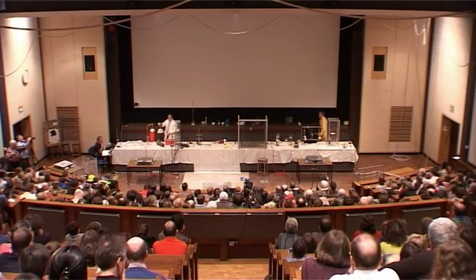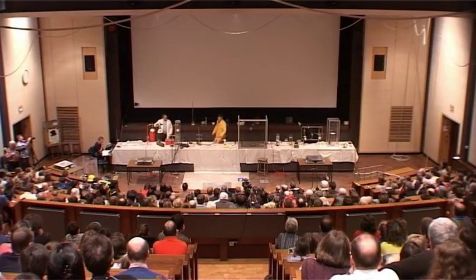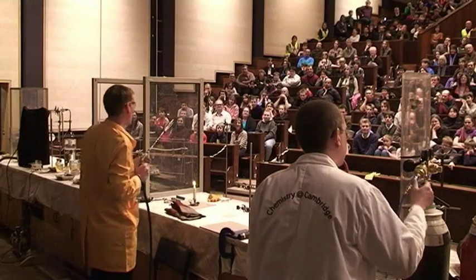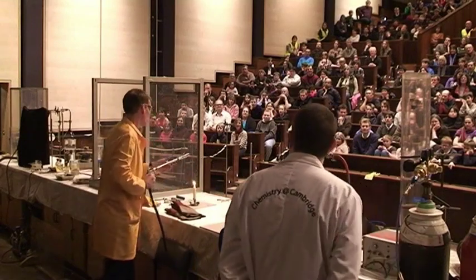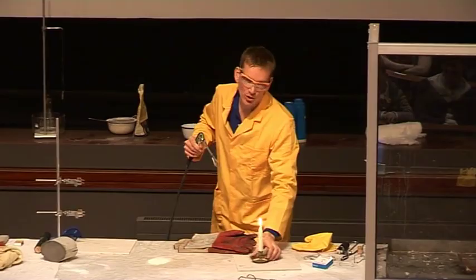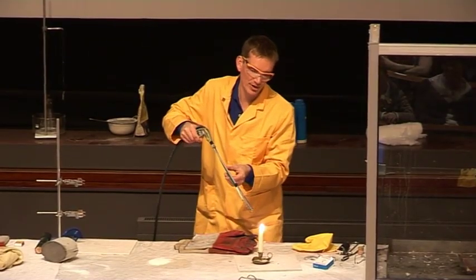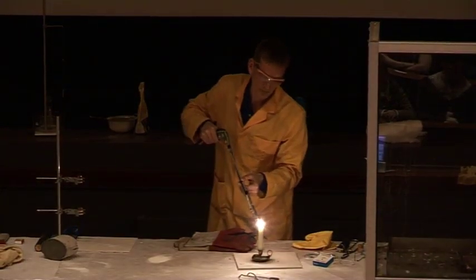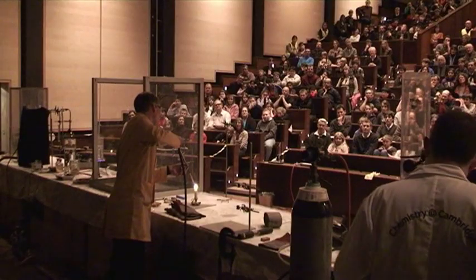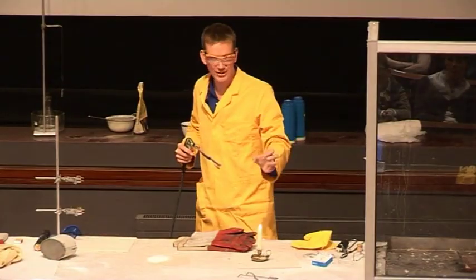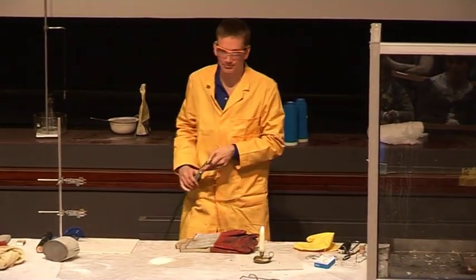Now, we have over here a special gun that will come in very handy later. And when I pull the trigger here, gas comes out. It's pure oxygen gas, and I'm going to see if I can light it. So let's try and light it with a candle. Well, it certainly doesn't light, but what it should be able to do is help the candle burn a bit more brightly. So the oxygen itself is not catching fire, but it does enable the candle to burn more brightly. So the candle is burning, the fats from the candle burn in the oxygen here.